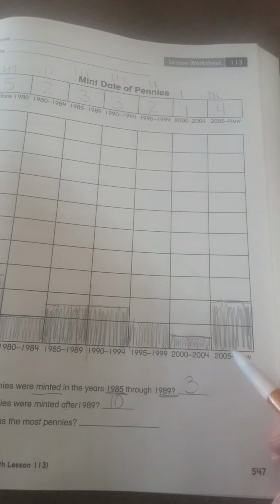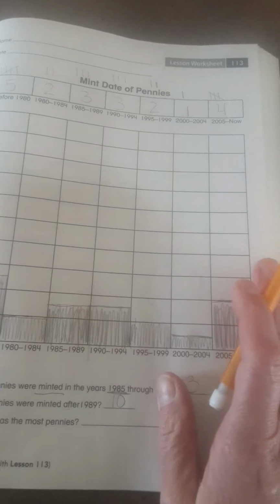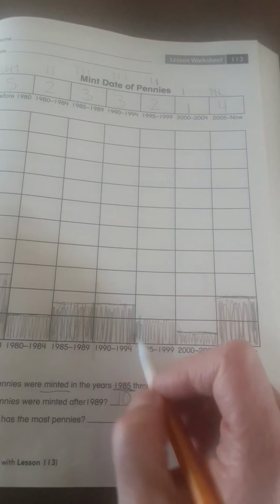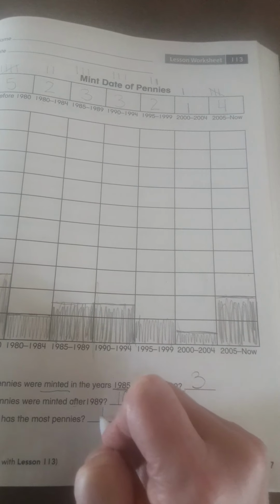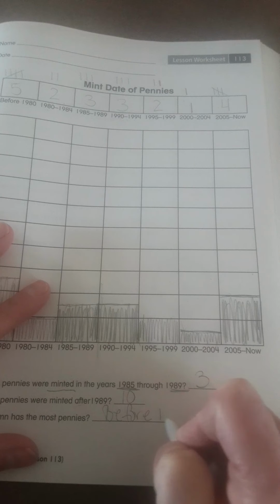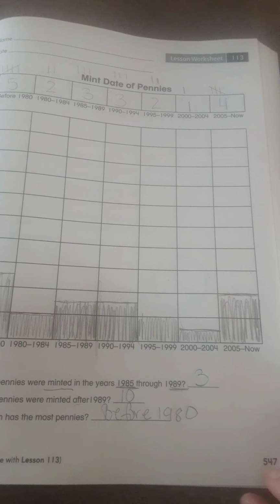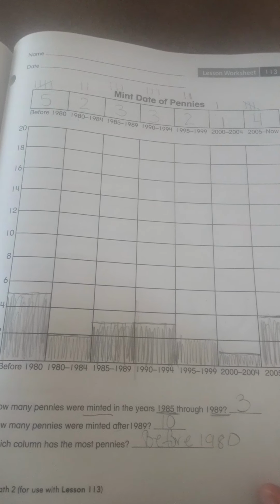Which column has the most pennies? Well, the most pennies would be 5, and that would be before 1980. And there you go. There is our graph of our pennies.